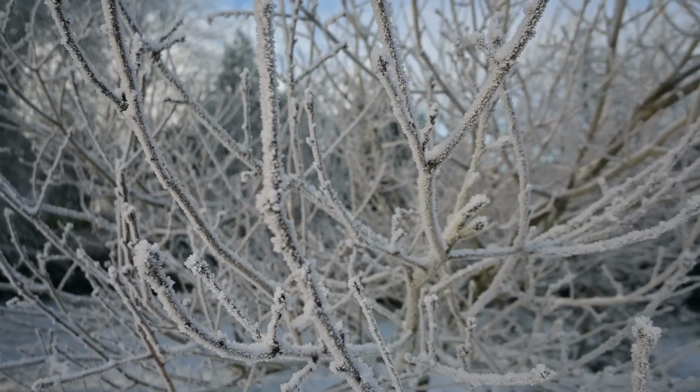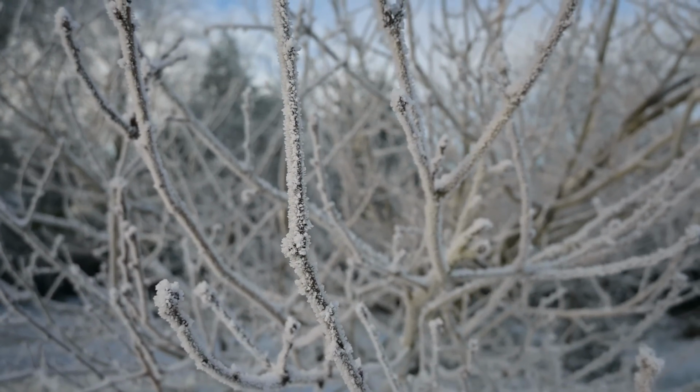It's not actually that long since I had a walk around and took some photographs in the snow, but it's snowed again and it's been on the ground now for 3 or 4 days, and overnight we've had a very hard frost, so you can see from this oak tree here behind me just how much frost there is, so it could make for some very interesting conditions.